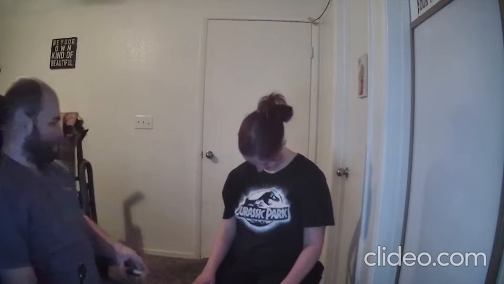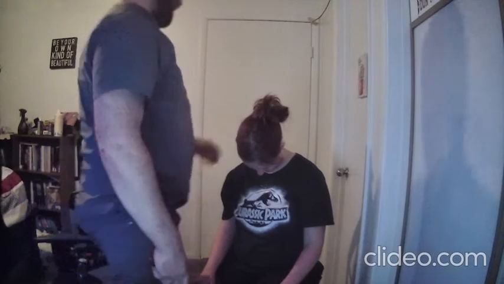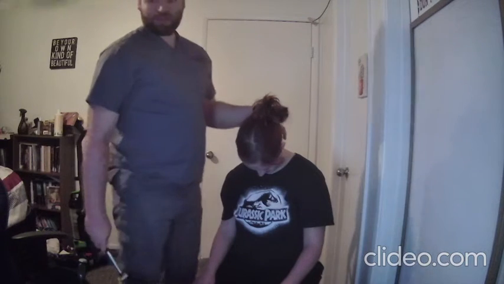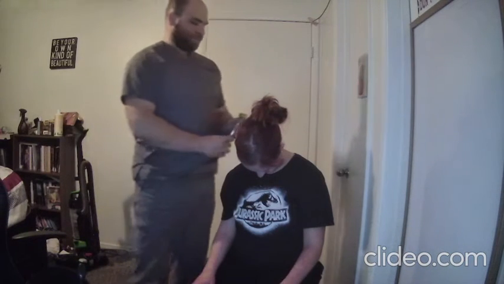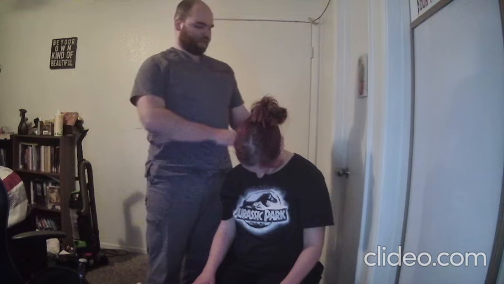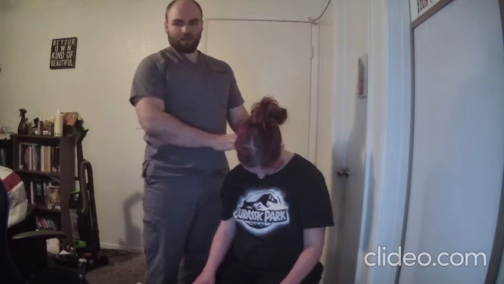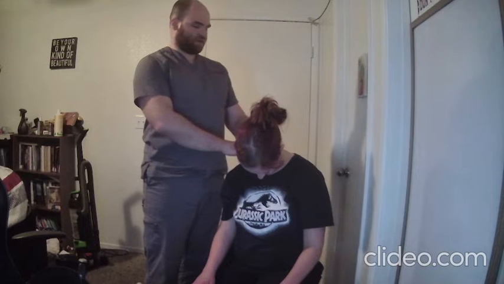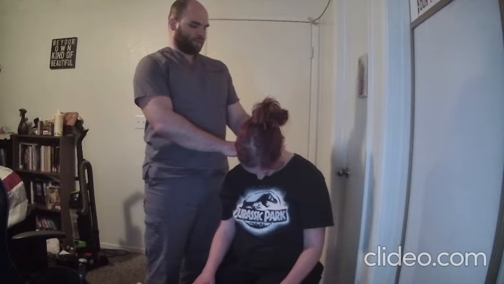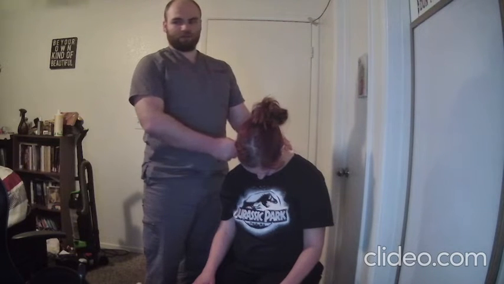So first things first, we're going to hit that affected area between the C3 and C7. And this will hit the nerves to release any impingement or stiffness that may be occurring around that area, and as well increase blood flow, blood circulation.